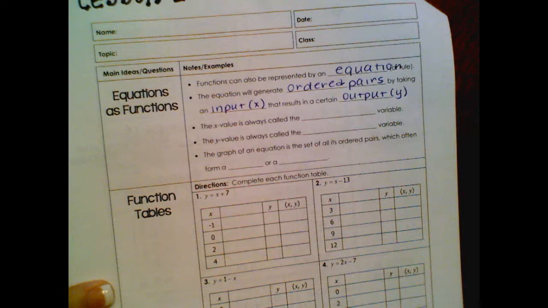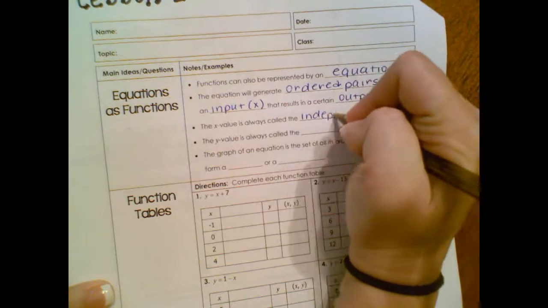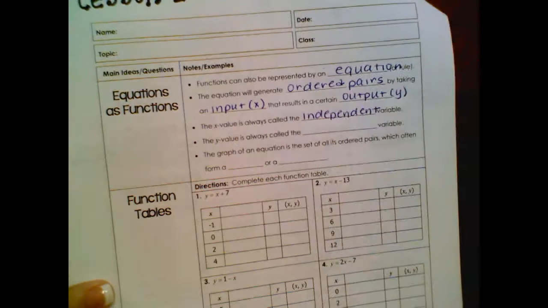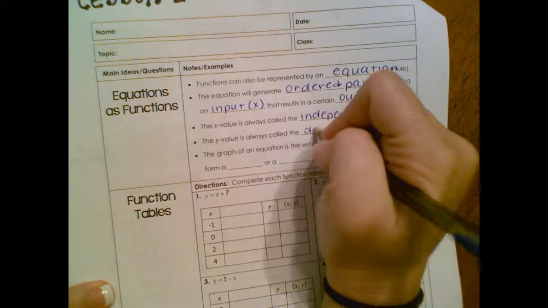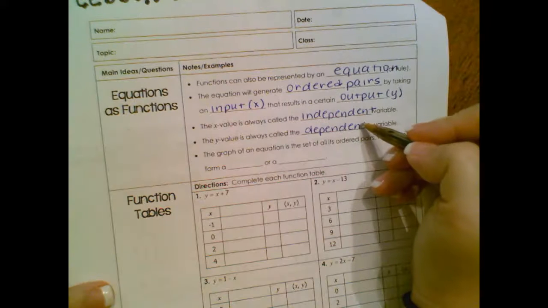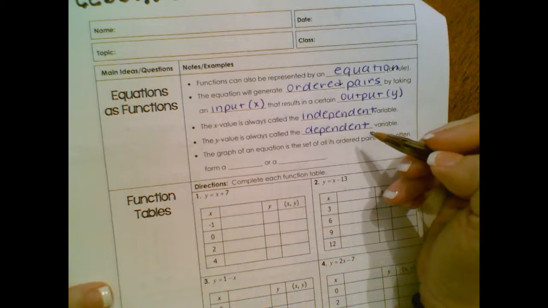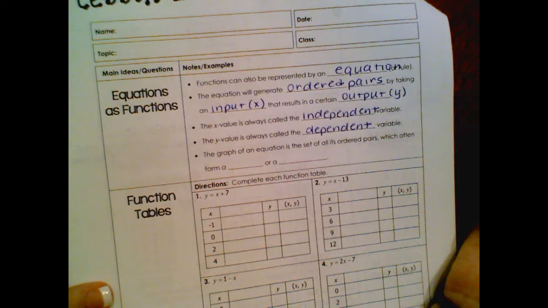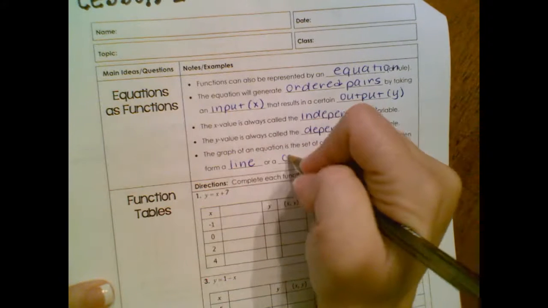The x value is always called the independent variable. So if x value is independent, then y value is dependent, which makes sense because if I'm plugging something into the equation to get y, y is dependent on whatever I'm plugging in. And then the graph of an equation is its set of ordered pairs, which is often formed by either a line or a curve.